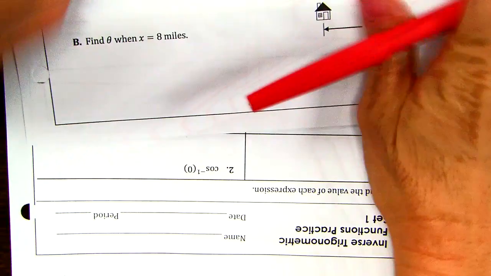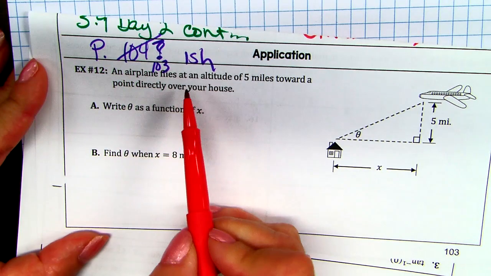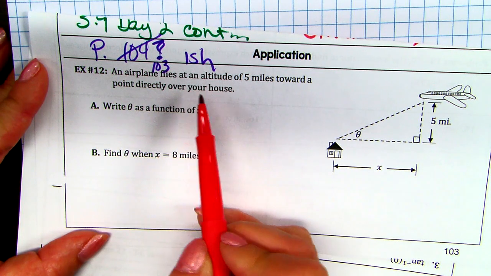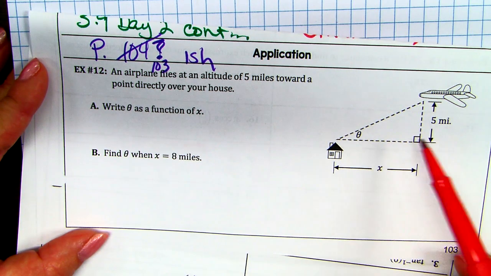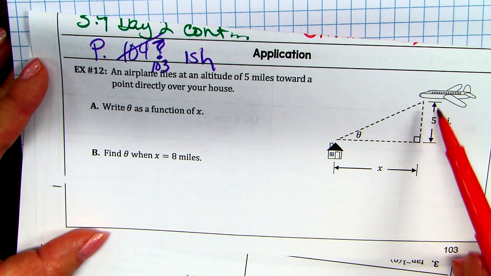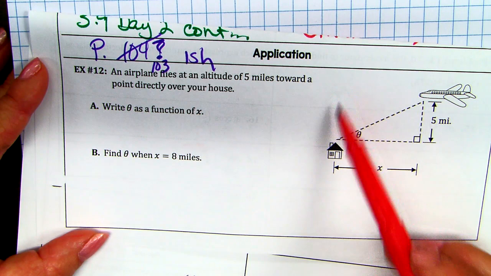What's different is not a whole lot, guys. Bless you. The question, let me read. An airplane flies at an altitude of 5 miles toward a point directly over your house. So nice picture here, altitude, height, 5 miles. There's your house, flying towards this point over it.